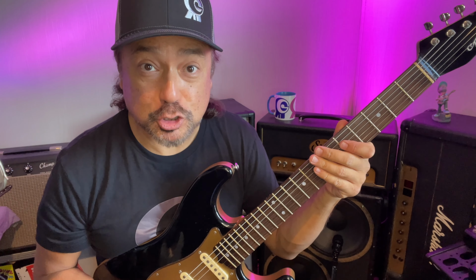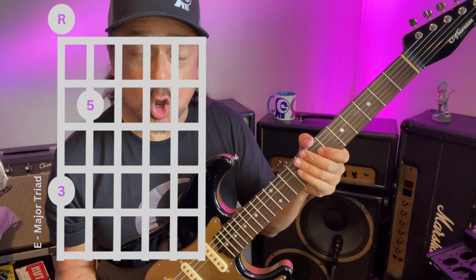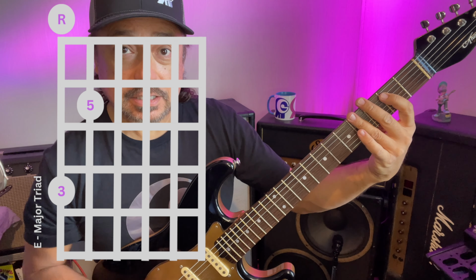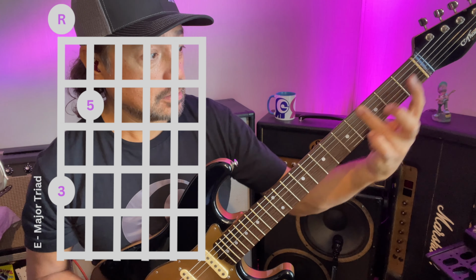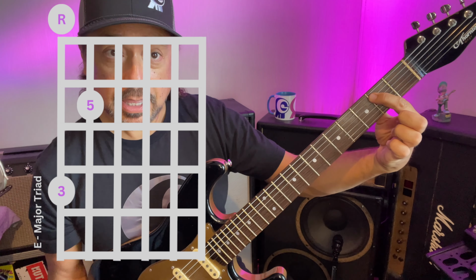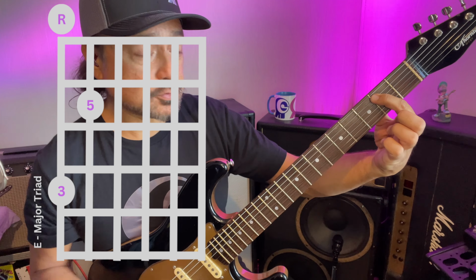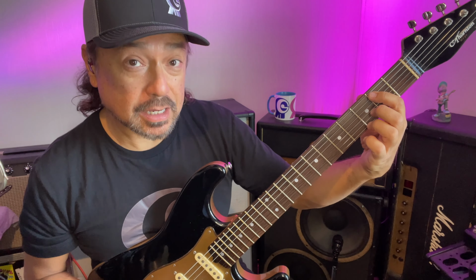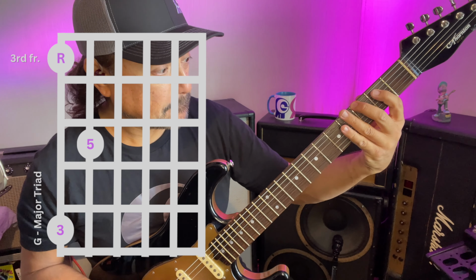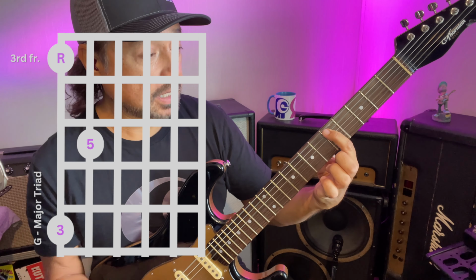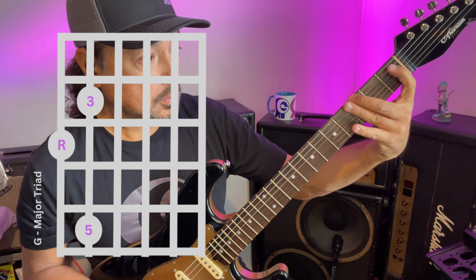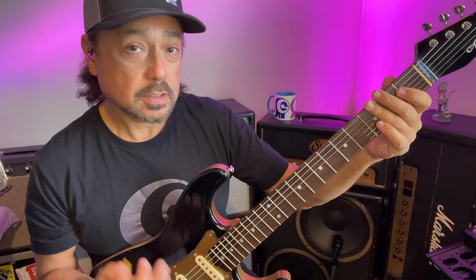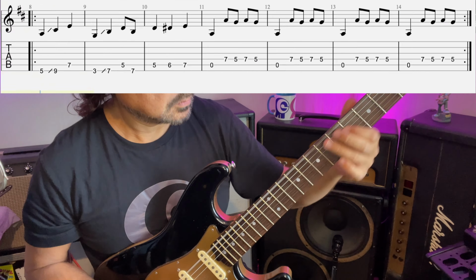Next, we have an E major triad. So we're going to start with this open E and access that triad like that. E, G sharp on the 4th fret, and then B on the 2nd fret of the 5th string. Going right into a G triad, which we had before, which we could play the same way, or play it like that since we're here. Either way, it's up to you. So E triad into a G triad.